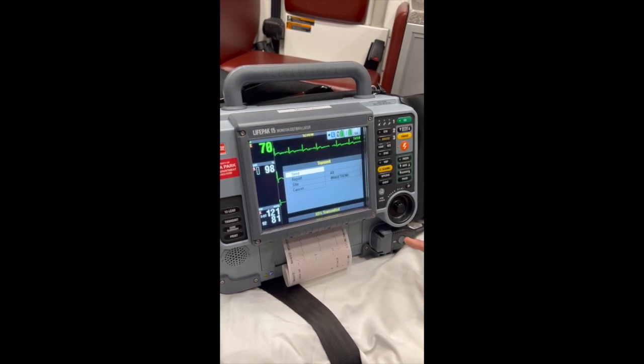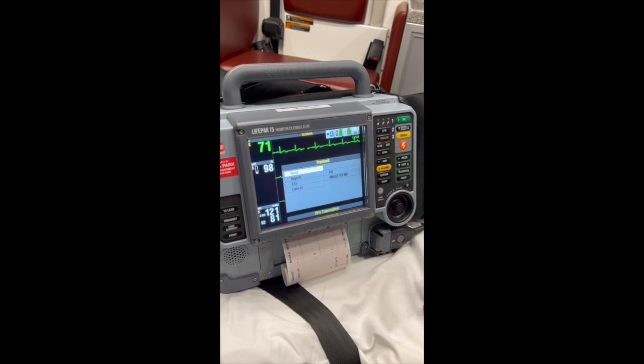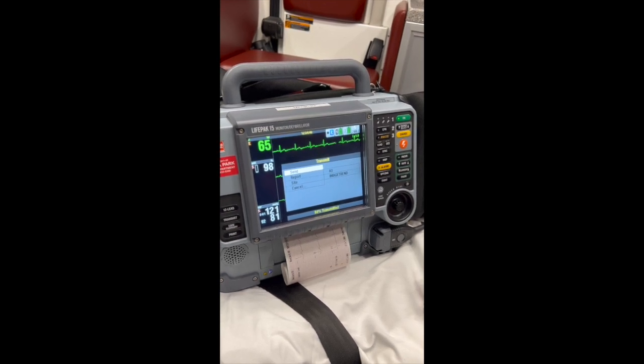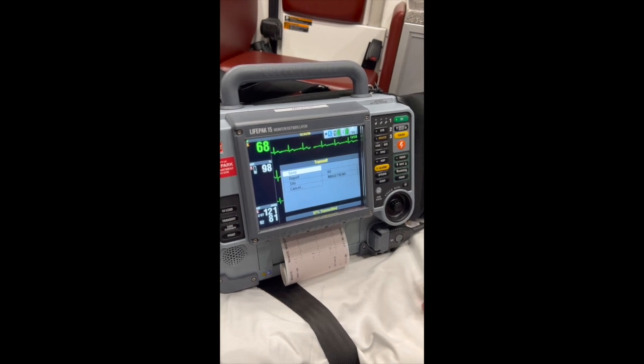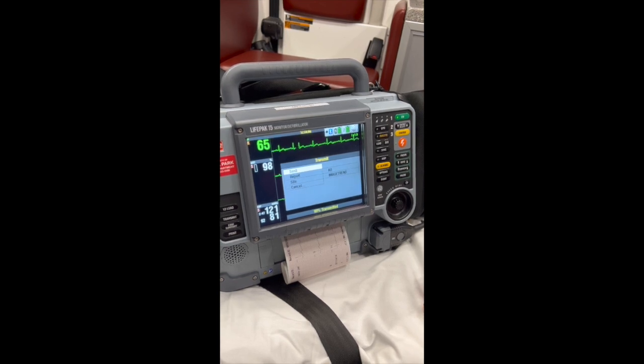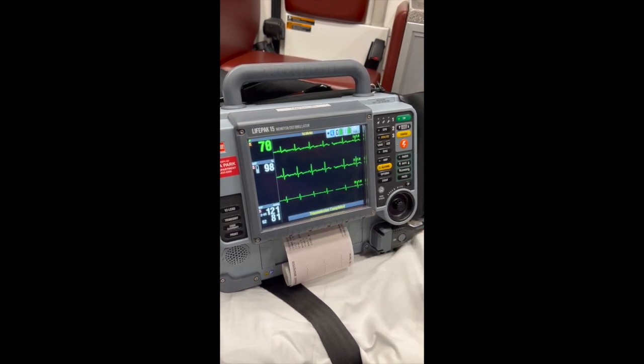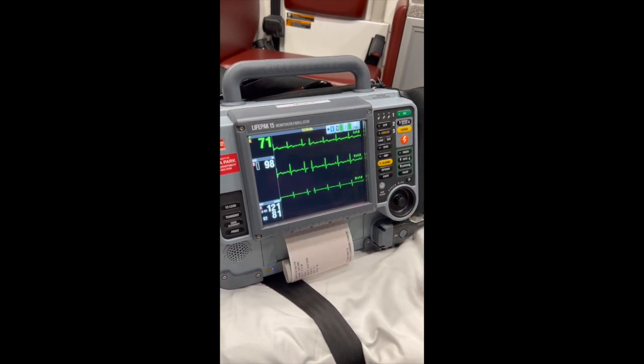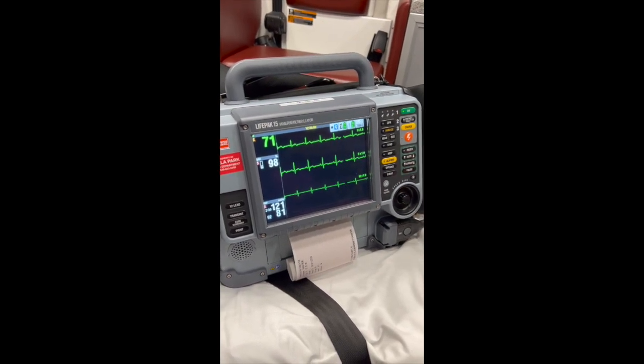And once this is complete, we'll show you how to send after the monitor's been shut off, if it's inadvertently been shut off. All right, so transmission complete. It's been sent to ImageTrend, and in another video, we'll show you how to pick that up in ImageTrend.